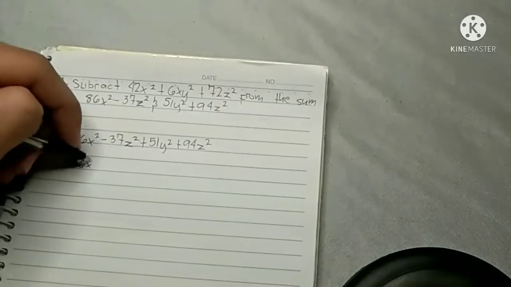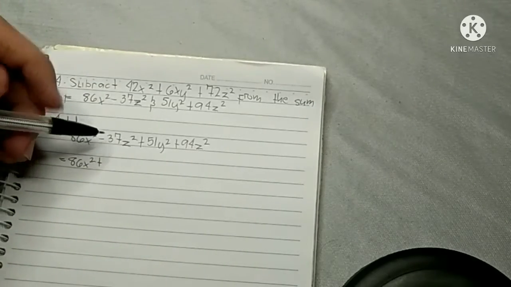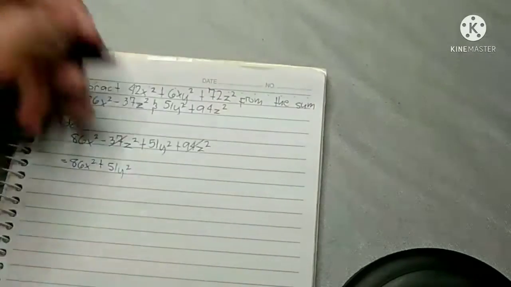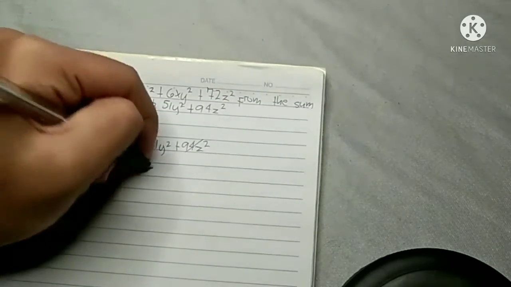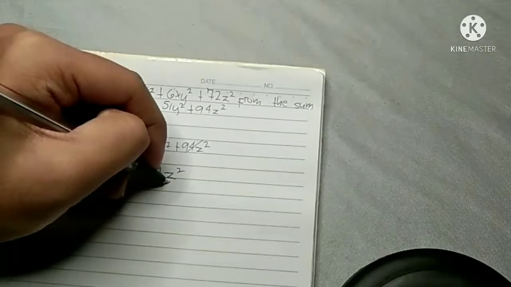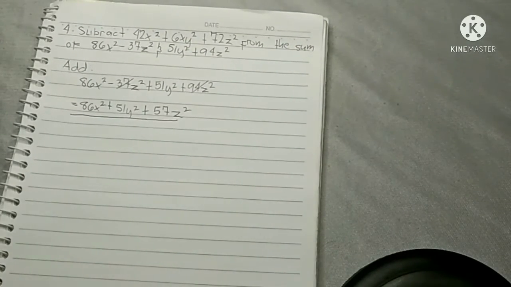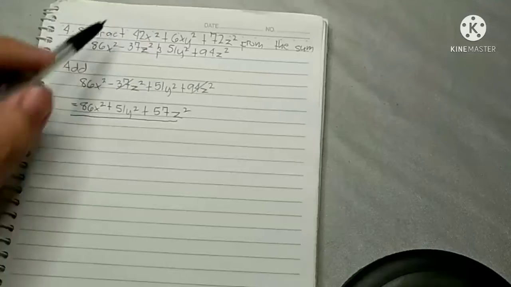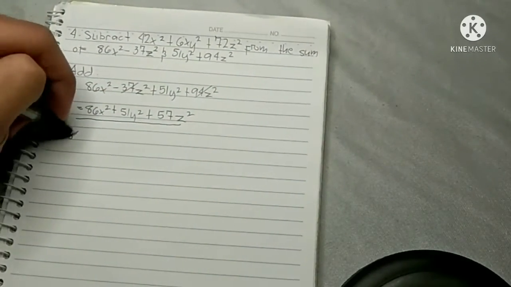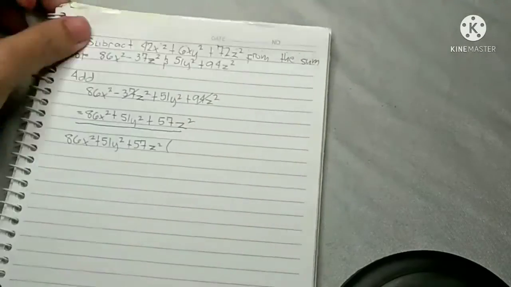So now we simplify. So it's going to be 86x squared, and plus 51y squared. Then we have here negative 37z squared plus 94z squared. So it's going to be 57z squared. So since we have this sum, we are now going to subtract. So now we copy our sum, then subtract it by 42z squared plus 6xy plus 72z squared.